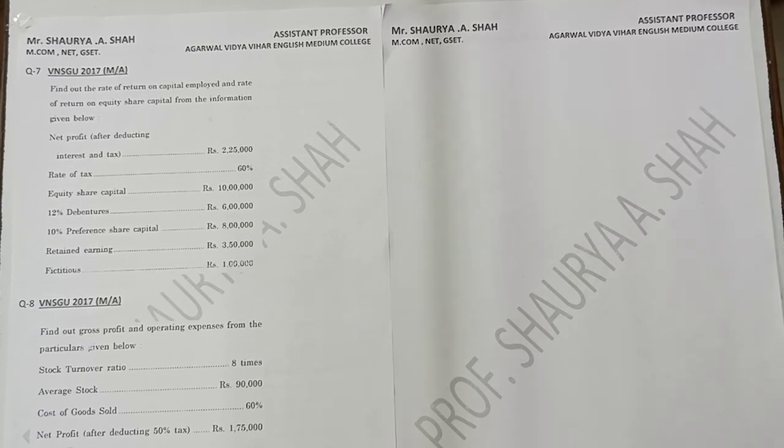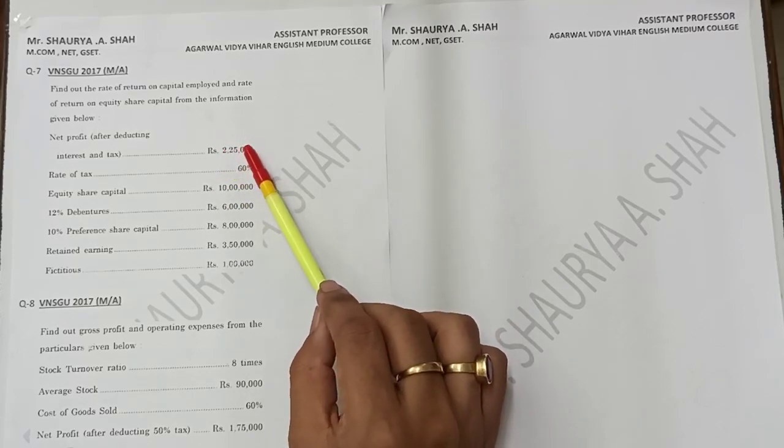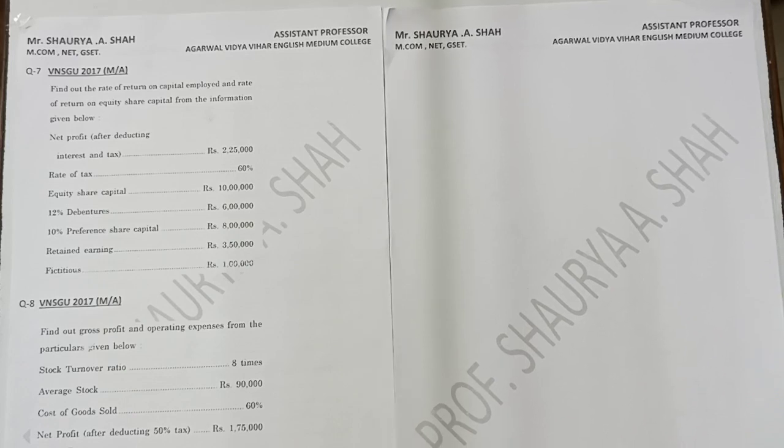Fine. Now, starting with today's terms, dear students, the very first among that short sum is finding out the rate of return on capital employed and rate of return on equity share capital from the information given below, right? So what is being given in the information? First of all, understanding the question is very important, students, right? So what is being given in the question? The very first thing you have been given is net profit after deducting interest and tax.